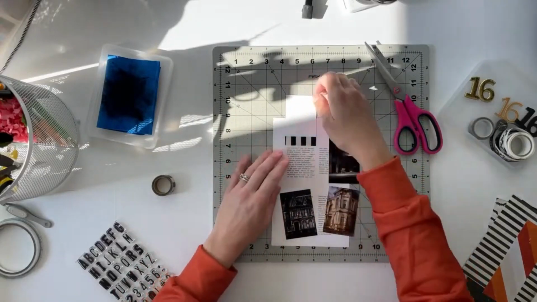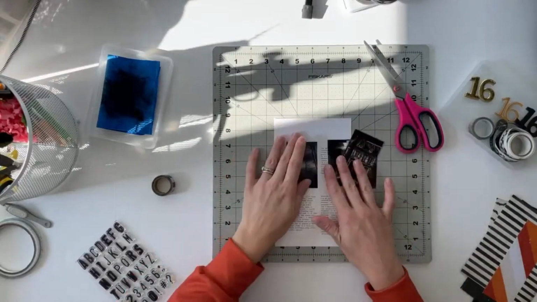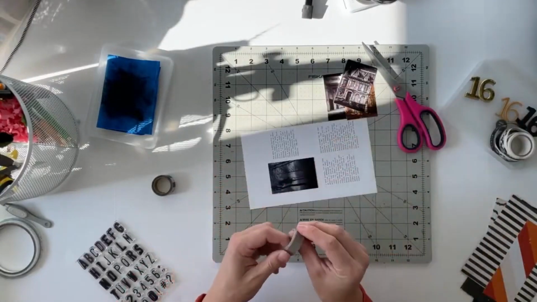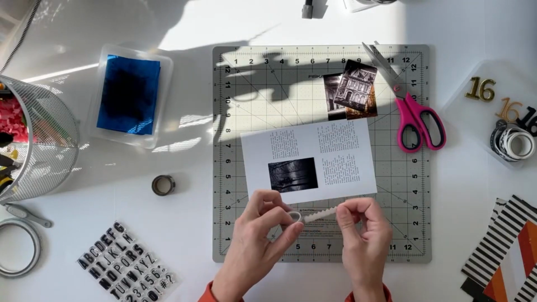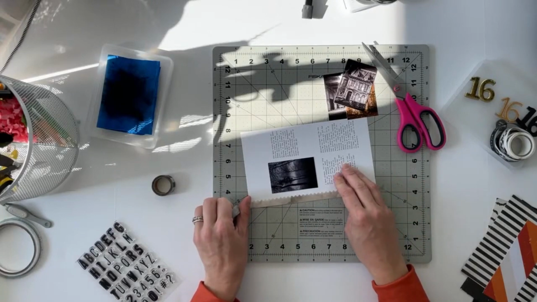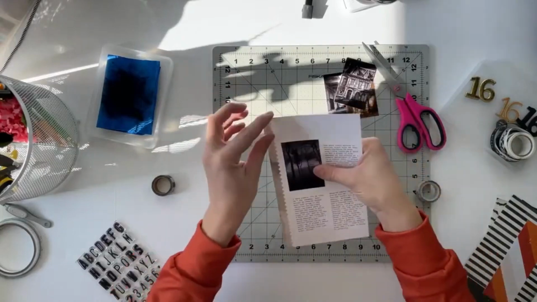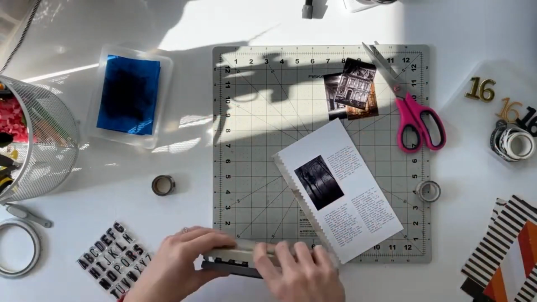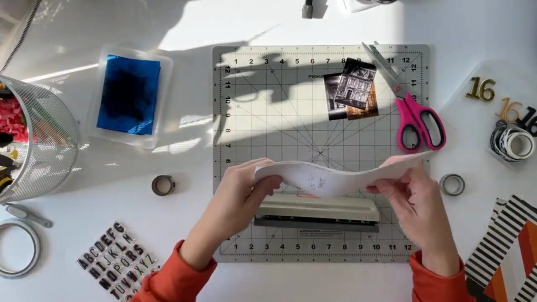So I will eventually take these off and figure out a different solution for how to get them down on the page. I also had considered just adding the washi tape to the top of the photo and sticking it directly down onto the page, but really didn't like how that looked either. So sometimes it just forces you to be creative and come up with different solutions, and that's not a bad thing.